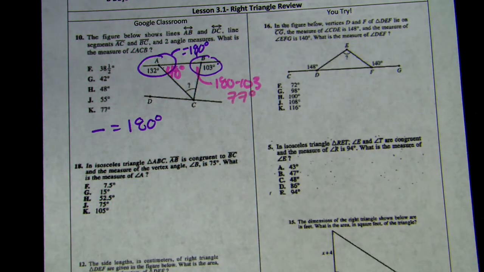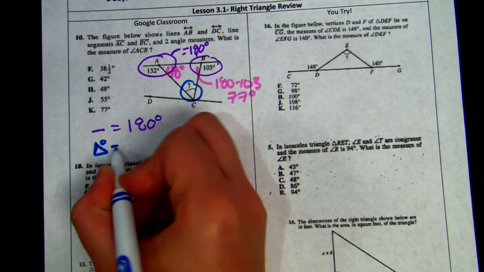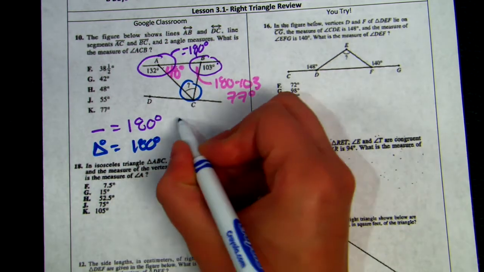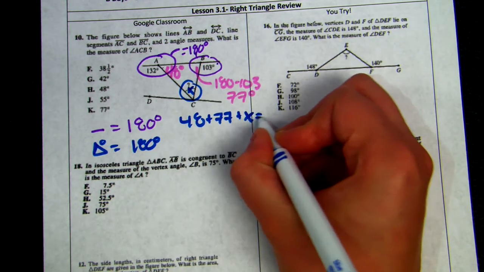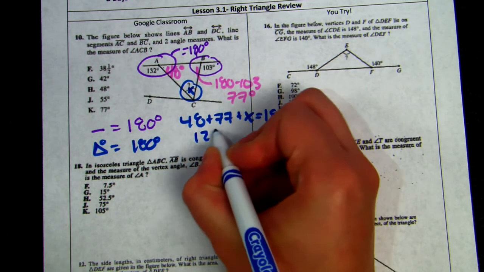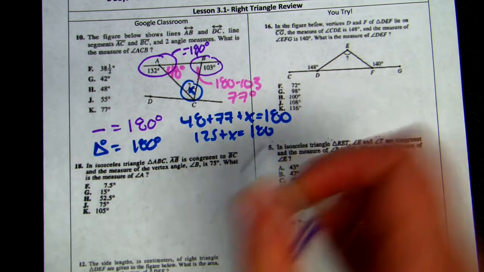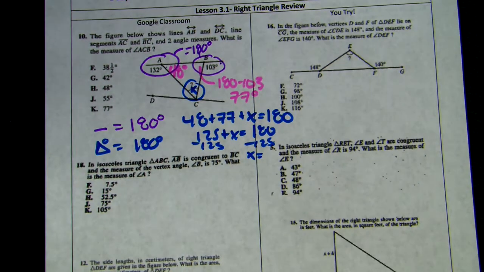So now I'm looking for this angle, right? And I know that the sum of the angles in a triangle equals 180 degrees. So if I take 48 plus 77 plus x, because I don't know what this is right here, that should all equal 180 degrees. I'm going to put 77 plus 48 in my calculator. I get 125 plus x equals 180. I'm going to subtract 125 from both sides. X equals 180 minus 125. That gives me 55 degrees, which is answer choice J.